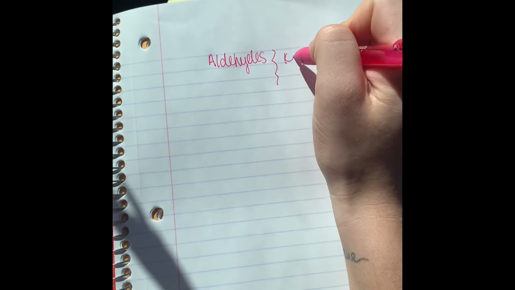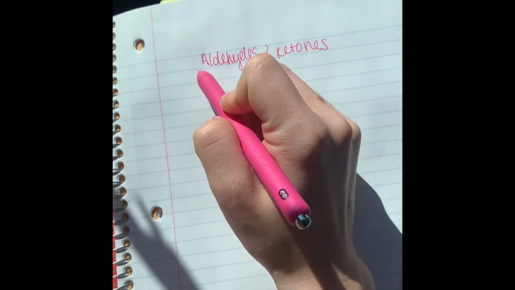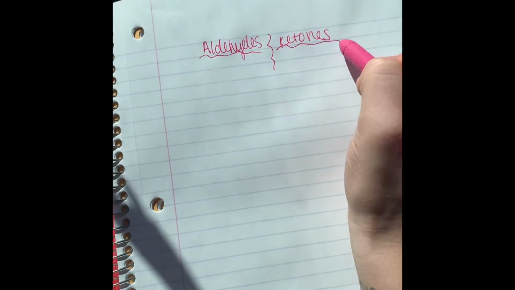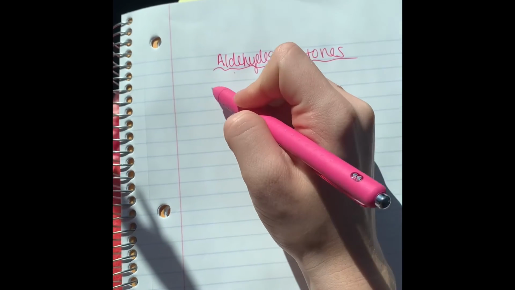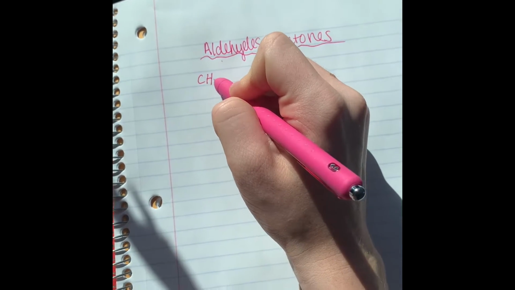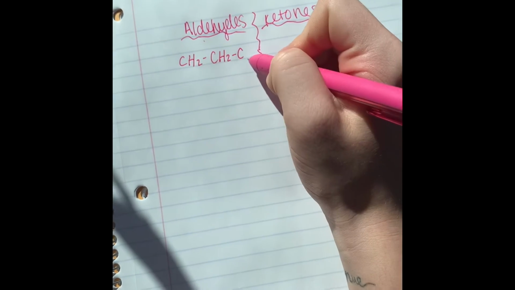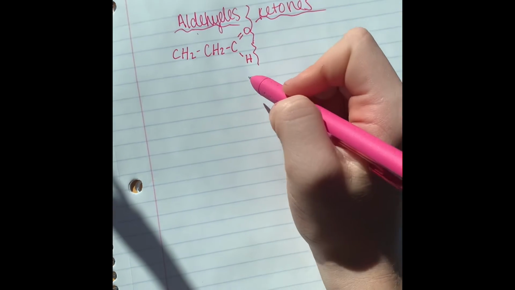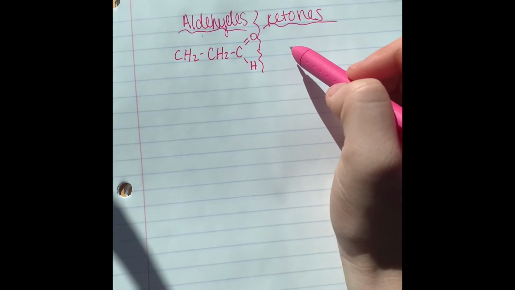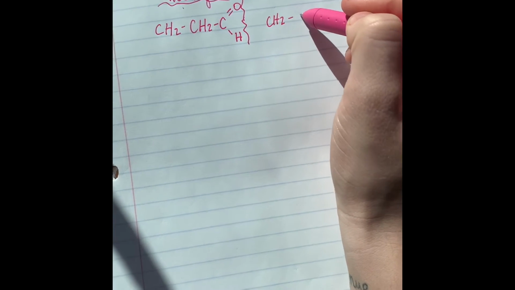So real quick, we'll just look at the difference between aldehydes and ketones. The main differences here is, first of all, the way that they look. An aldehyde is going to be set up something like this, whereas a ketone is going to be set up something like this.